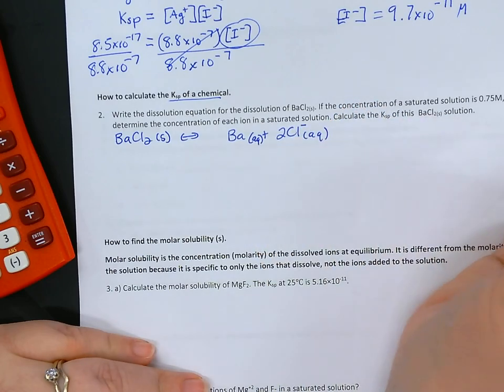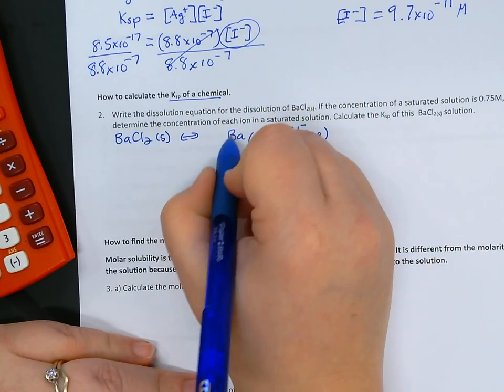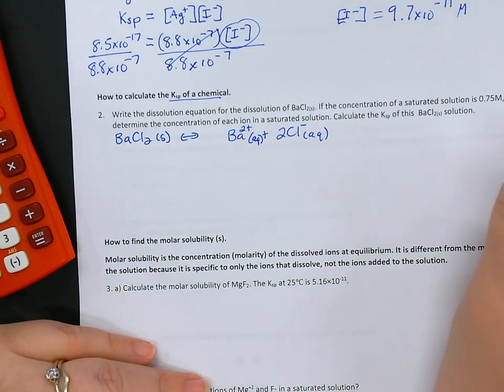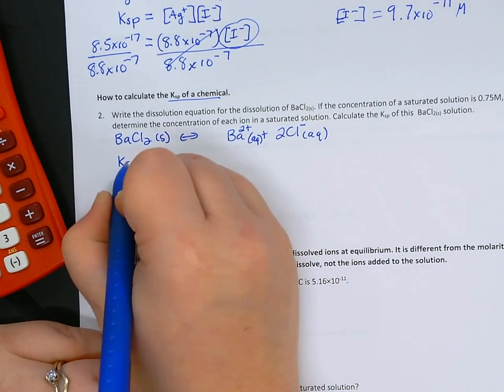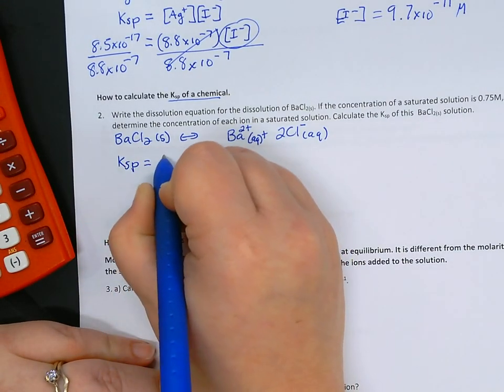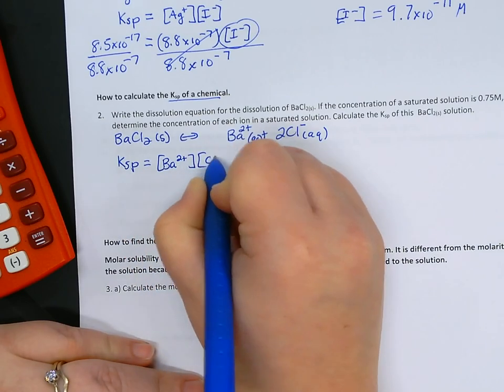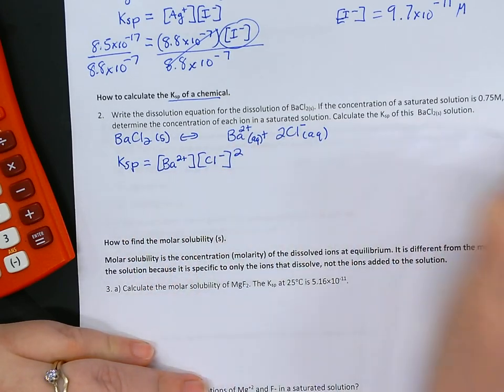Chlorine is negative because it's in group 7. I have 2 of those, so I have to have a 2 plus here. Also, barium is in group 2. I can write my KSP expression every time. So Ba2 plus, and I got chlorine, and there are 2 of them, so I'm squaring it.